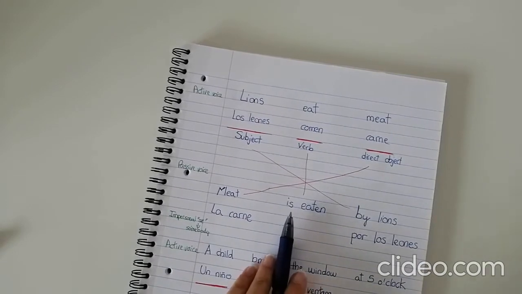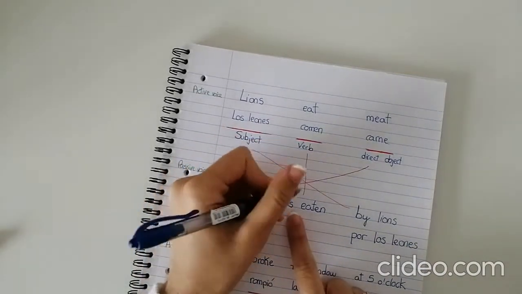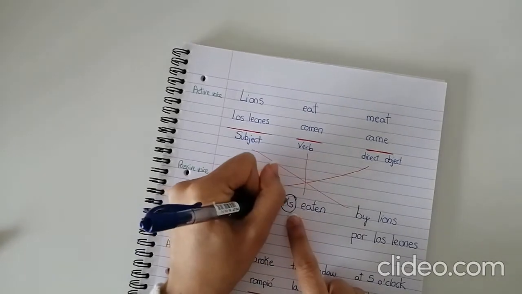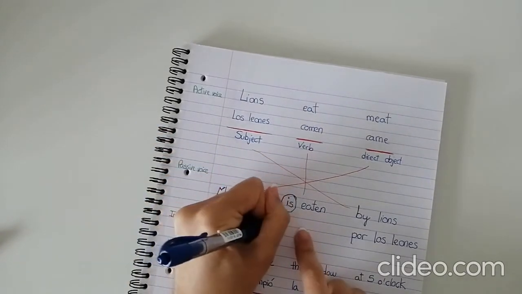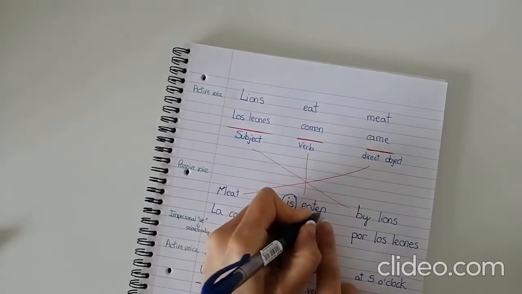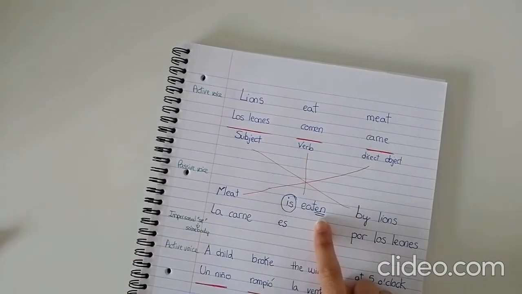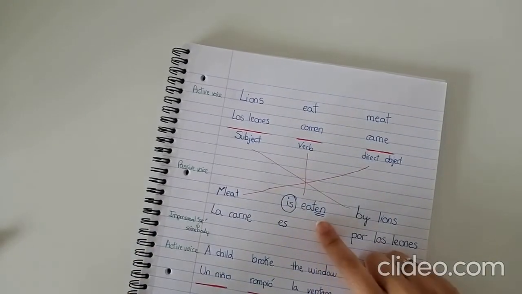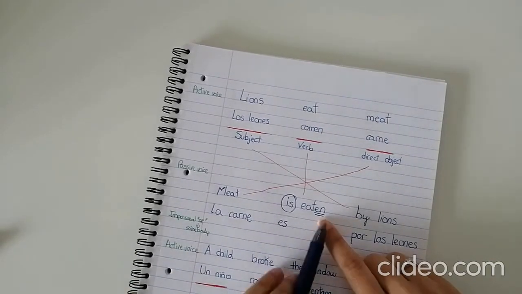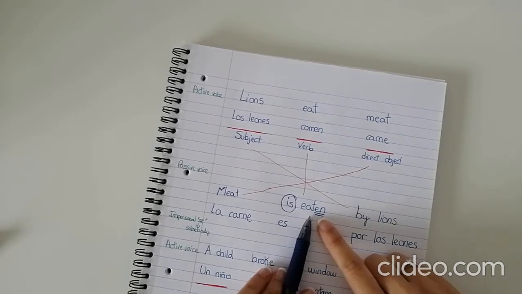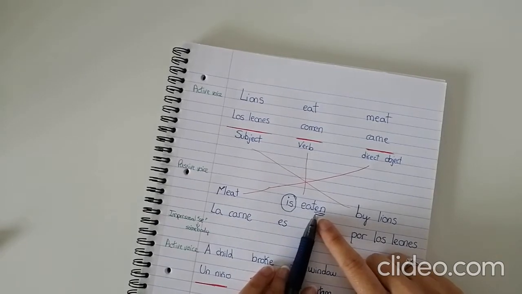In order to form this, remember this is in whichever tense that we use. So is in Spanish would be es, and this is the past participle of the verb. In regular verbs it always finishes in ed. In irregular verbs it would be the irregular past participle. So in the case of to buy, it would be bought. In the case of play, it would be played, for example.